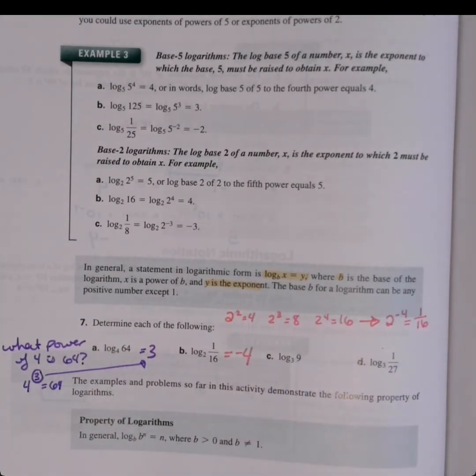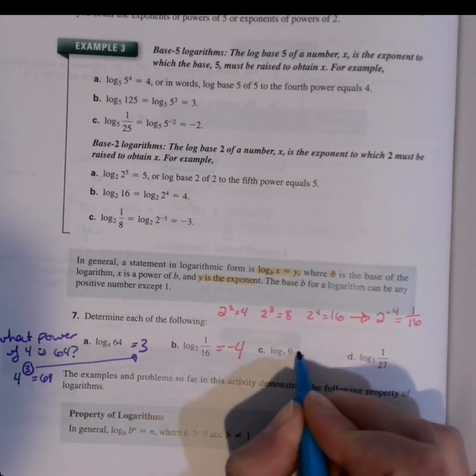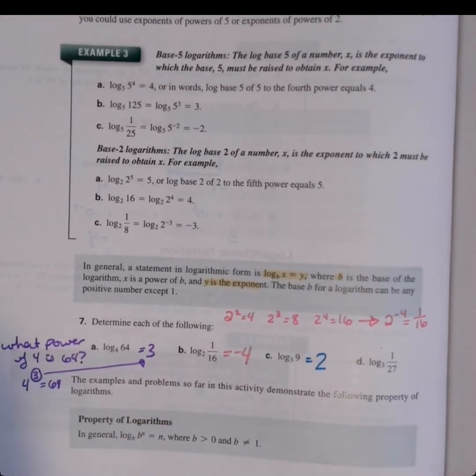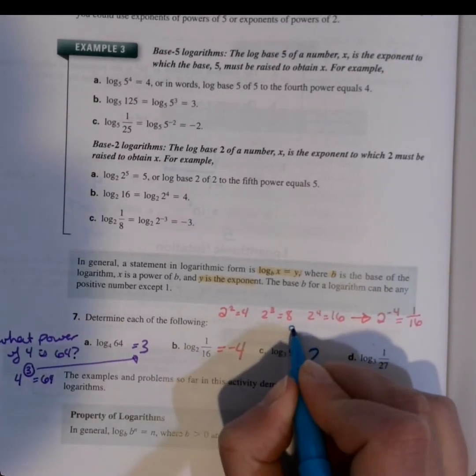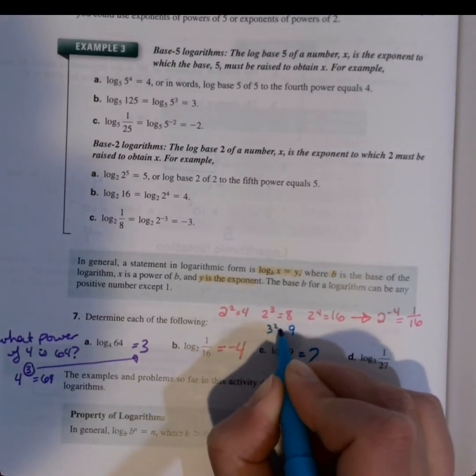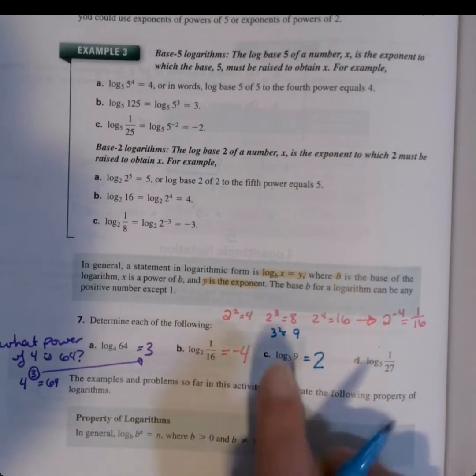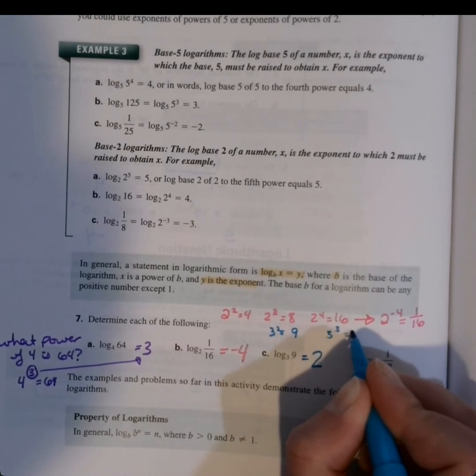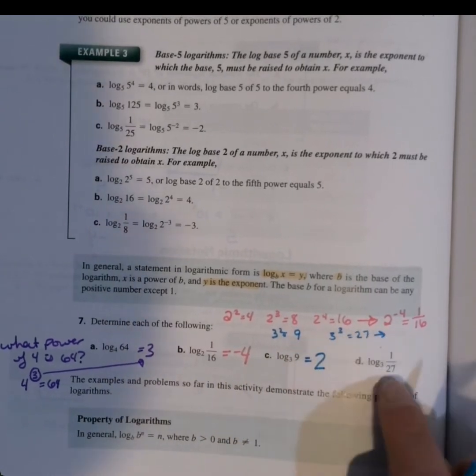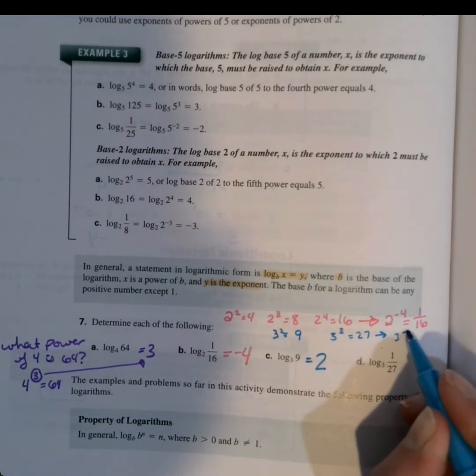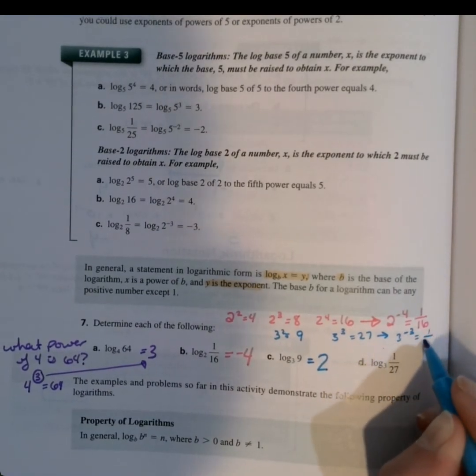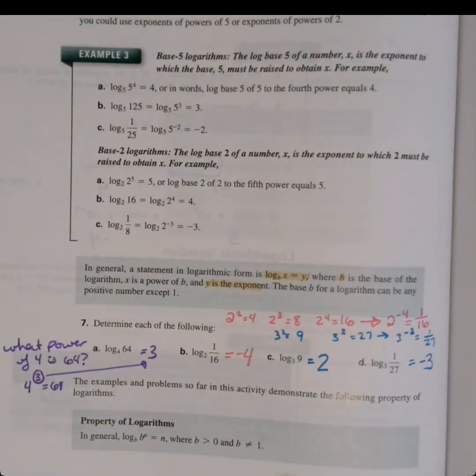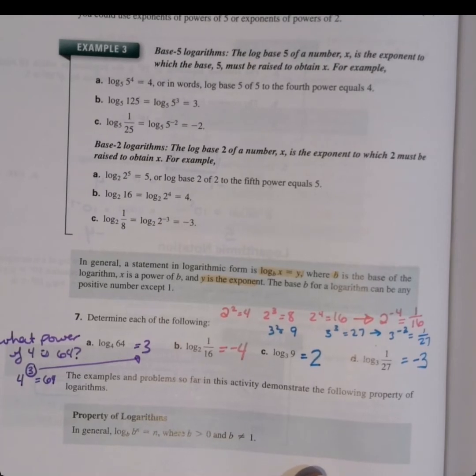Now, in the next one, log base 3 of 9. What power do you have to raise 3 to get 9? We probably could identify that one right away as 2, knowing that 3 squared is 9. 3 squared equals 9, and so I knew that the power on 3 was going to be 2. And if I keep thinking about 3, 3 to the third is 27, so it's a fraction again. I know that if I had 3 to the negative third, that would give me 1 over 27. So my answer is going to be negative 3 for this one here.